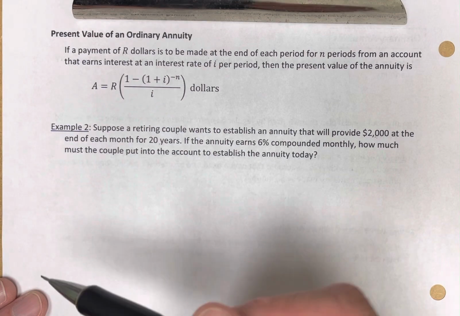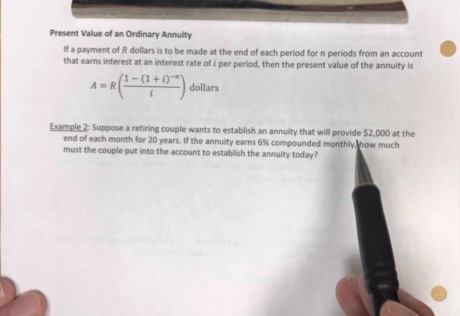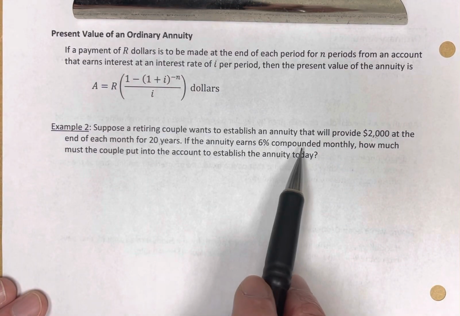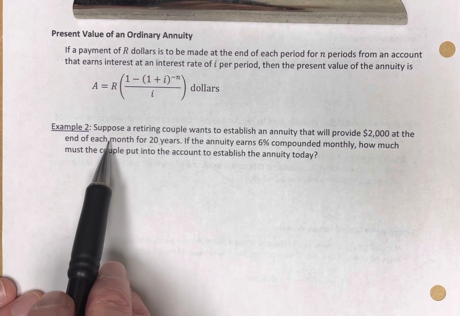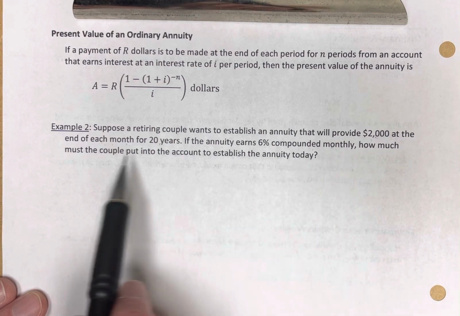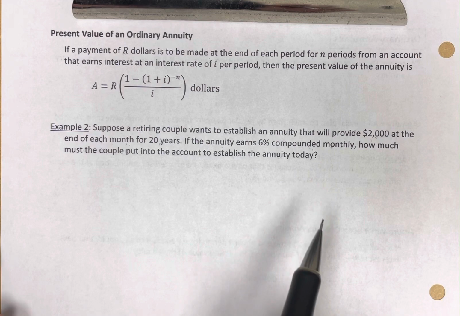Present value. How much do I need to put into this annuity today so that this will happen? The annuity earns 6% compounded monthly. Of course, they want money at the end of each month, so we're going to compound it monthly. How much must the couple put into the account to establish that annuity today?